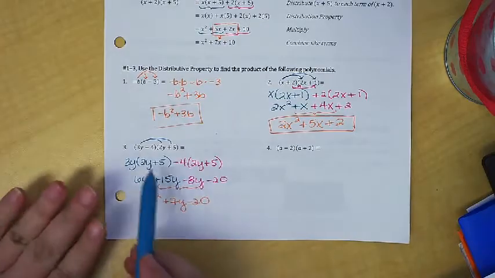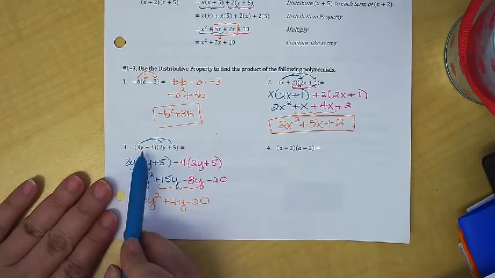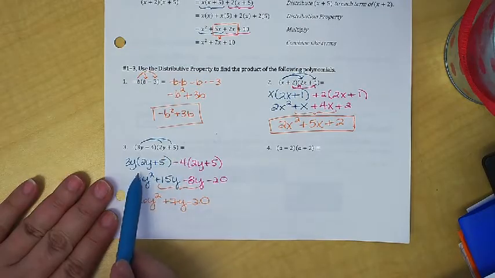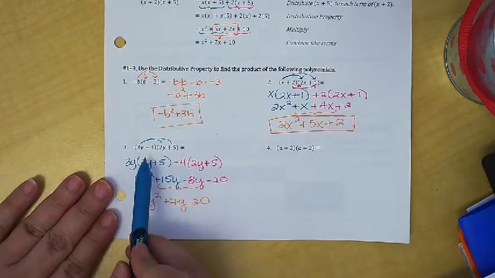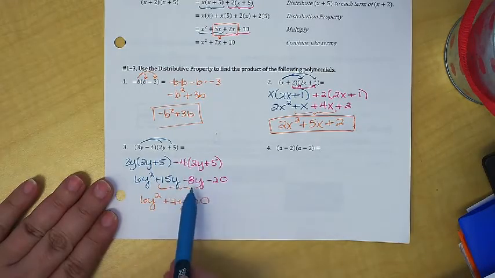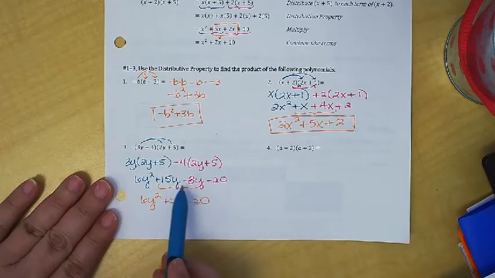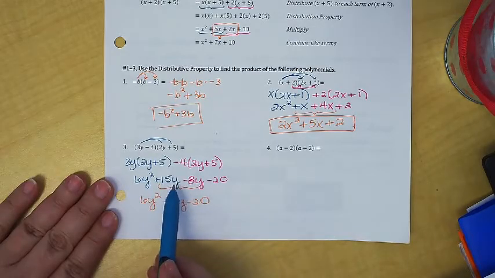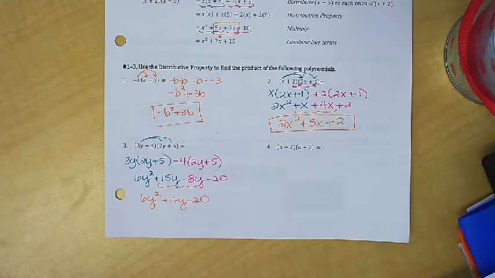Distributed, first the 3y gets distributed into that second parentheses. So we do 3y times 2y plus 5, and when you distribute that, you get 6y squared plus 15y. And then you go back and grab the negative 4, and you do the same. Negative 4 times the 2y plus 5, that's going to give us a negative 8y and a negative 20. And you do have a couple of like terms here. Positive 15y minus 8y is 7y's. So this is our result, or our product, when we work that out.